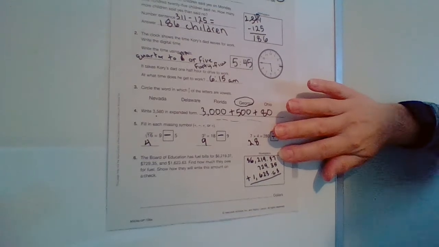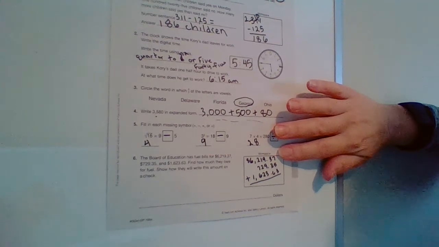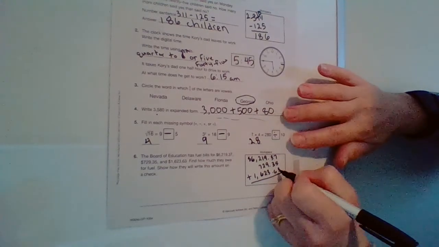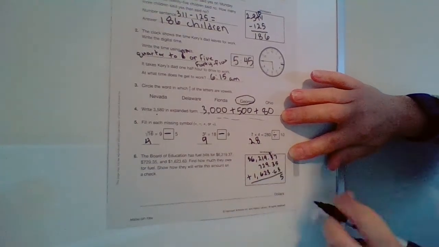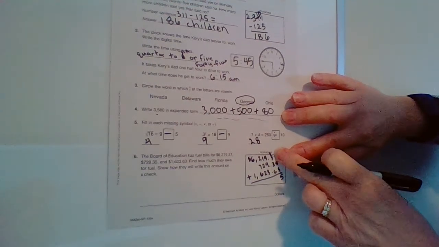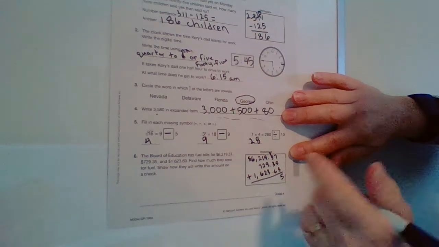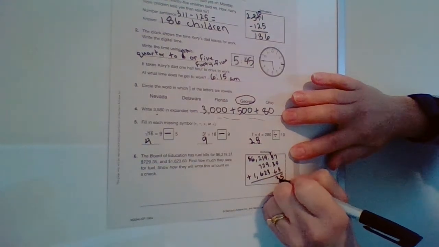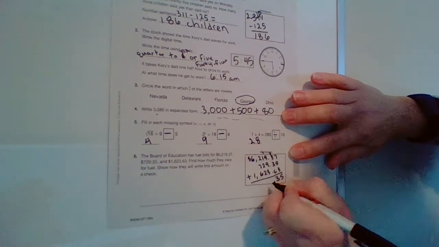All right, 7 plus 5. Right, it's 12. Then we have 12 plus 3, and that would be 15. Now you carry the 1 over here. 3 plus 1 is 4. 4 plus 3 is 7. 7 plus 6 is, that's right, 13. Carry the 1. Now make sure you put your decimal here.